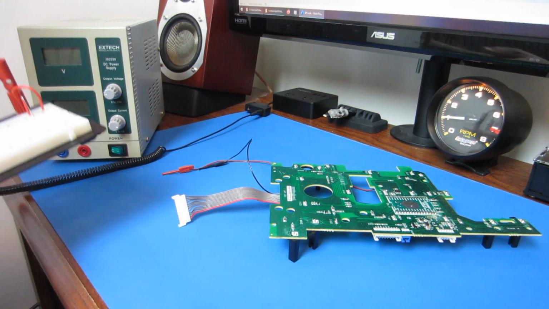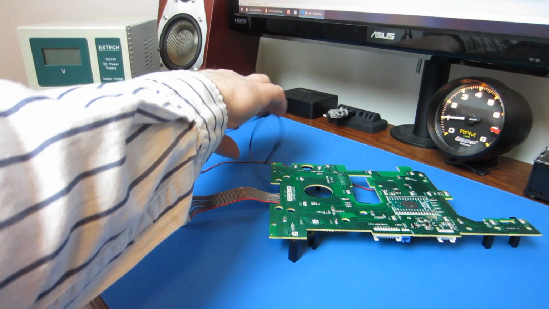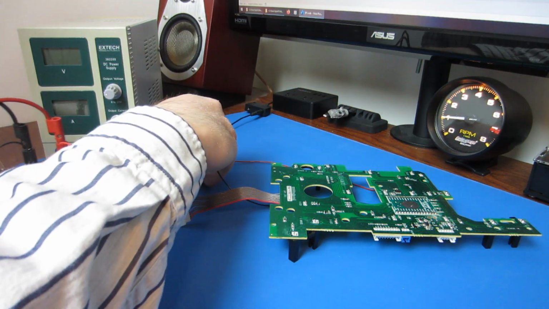I'll use a breadboard as a convenient way to plug those grabbers into my power supply.